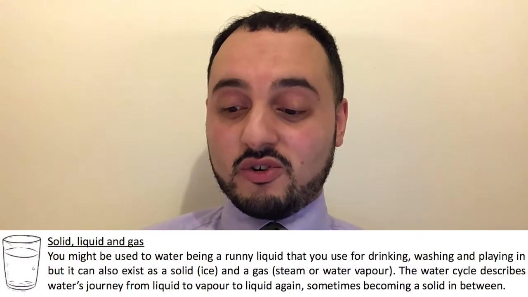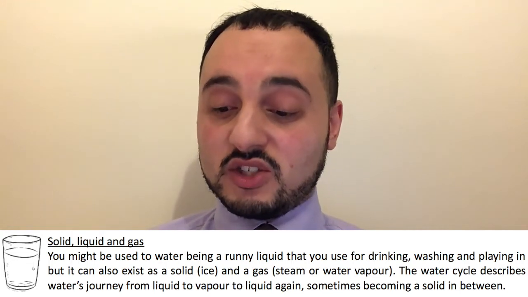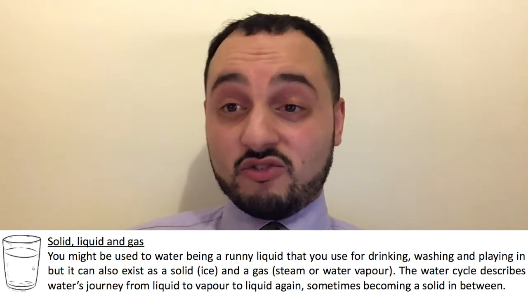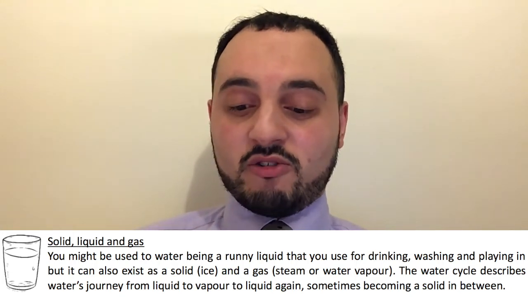So when is water a solid? So I'm looking back through the text. If you look at that section called solid, liquid and gas, that's going to give you a good hint there. It does say right there at the bottom of that text, you can see sometimes becoming a solid in between. That line is right there in the text, isn't it? Right at the bottom of that paragraph.